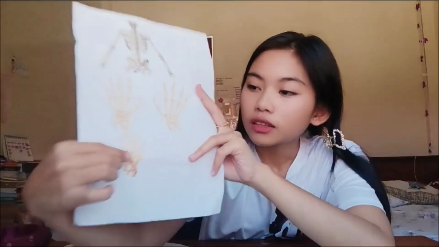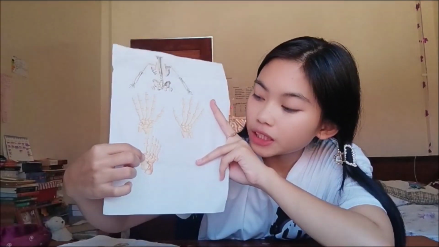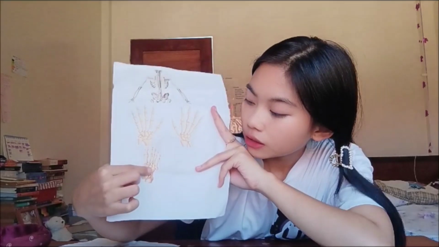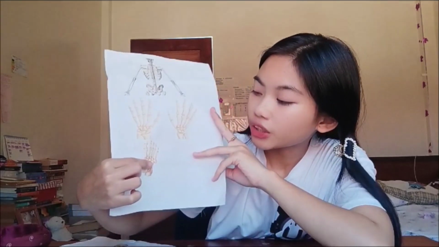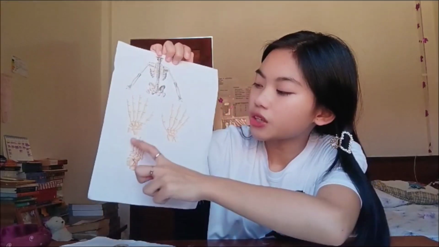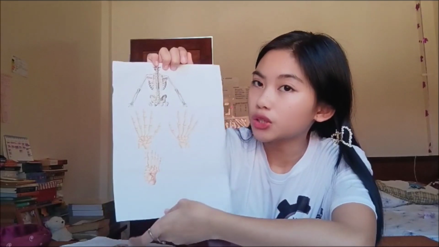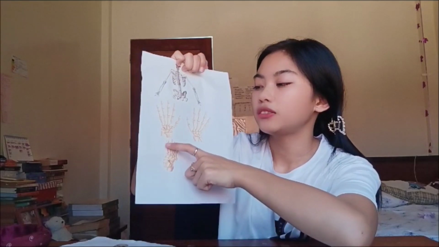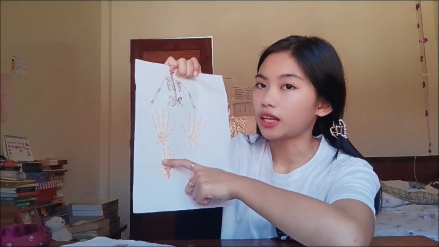And then this is what we call the medial cuneiform, intermediate cuneiform, and then the lateral cuneiform. These are called the phalanx. We also have 14 phalanx. The distal phalanx, the medial phalanx, and the proximal phalanx.